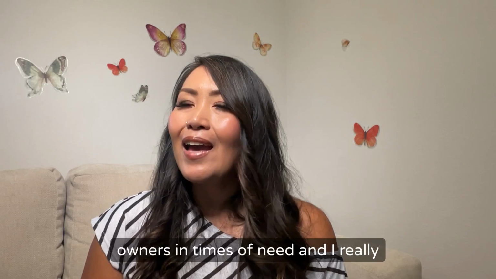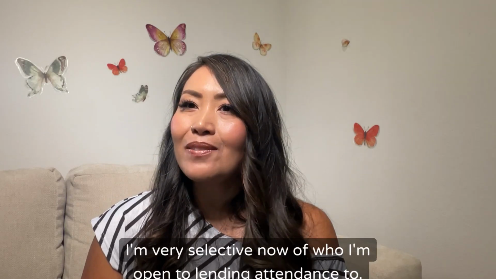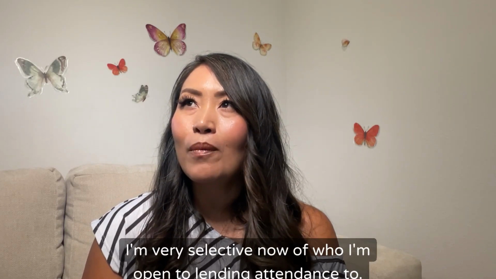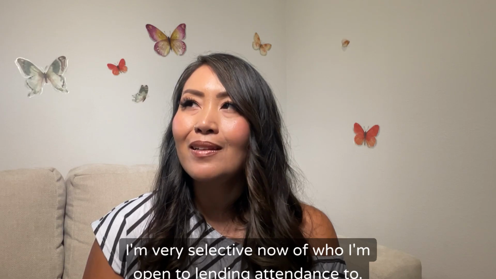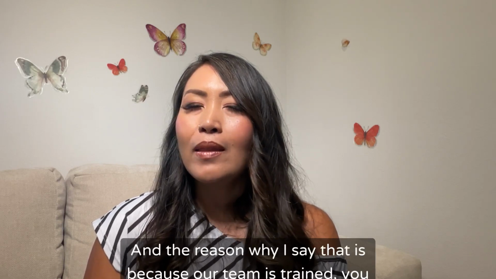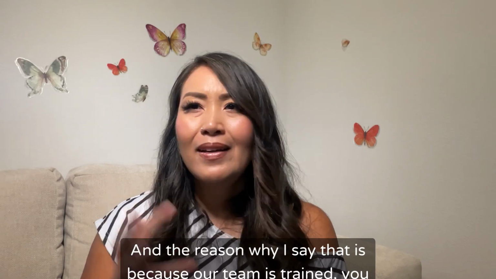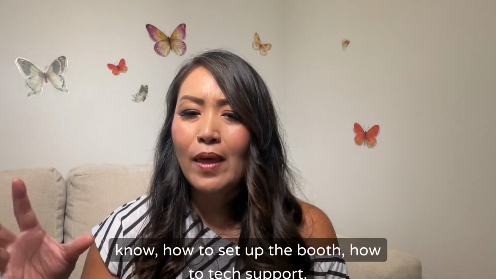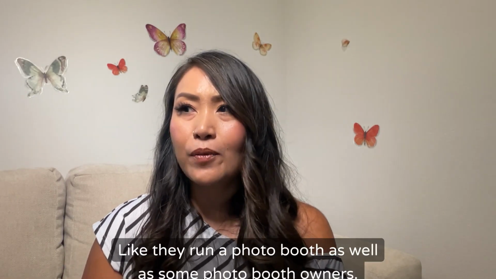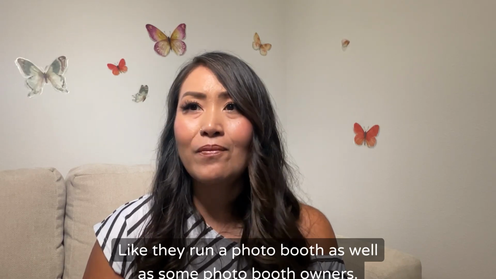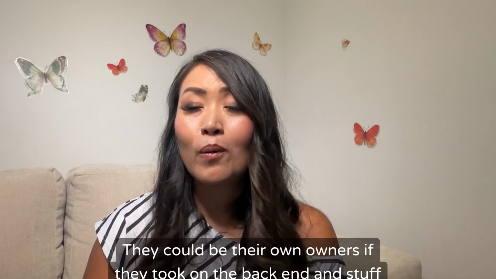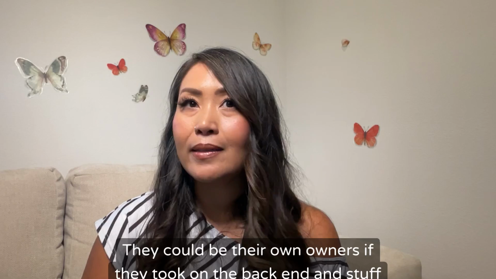And I'm very selective now of who I'm open to lending attendants to. The reason is that our team is trained how to set up the booth and do tech support. They run a photo booth as well as some photo booth owners. They could be their own owners if they took on the back end.